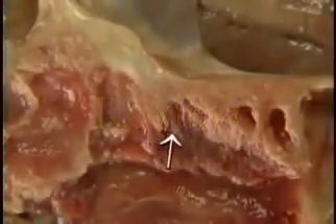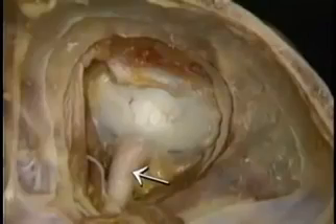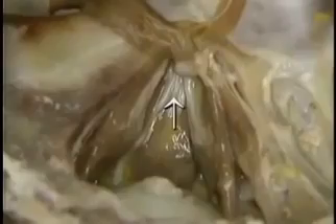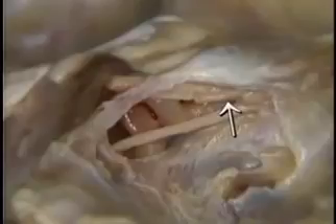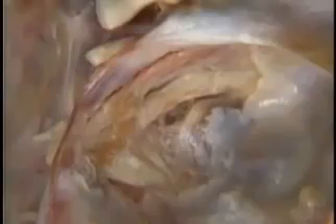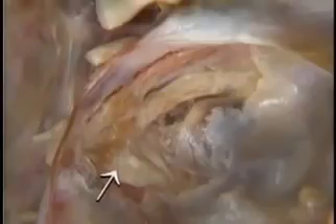Here are the filaments of the first cranial nerve, the olfactory. Here's the second cranial nerve, the optic. Here's the third nerve, the oculomotor, its upper division and its lower division. Here's the fourth nerve, the trochlear, and here, out of order, is the sixth, the abducent. Here's the trigeminal nerve, the main trunk, the trigeminal ganglion, and the 3 divisions, the ophthalmic, the maxillary, and the mandibular.